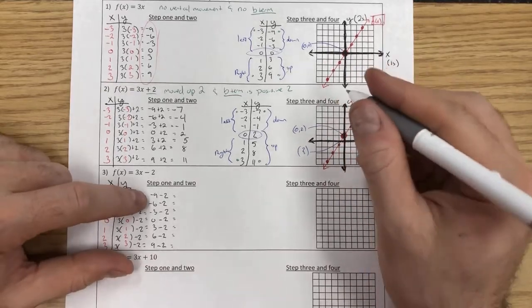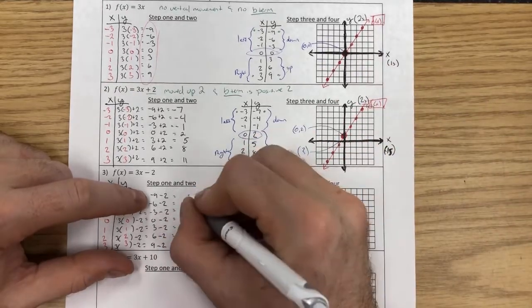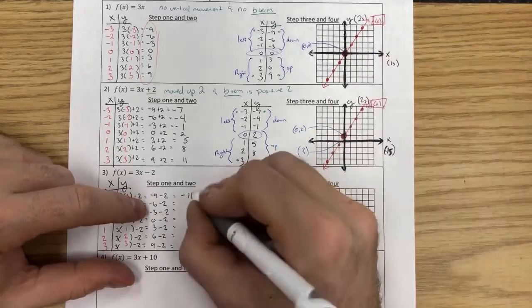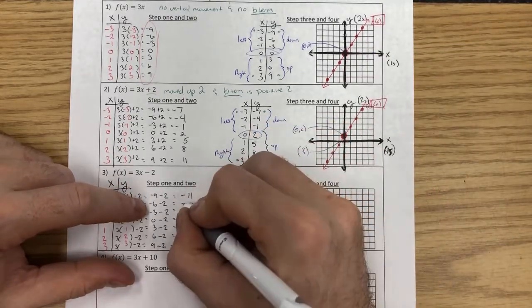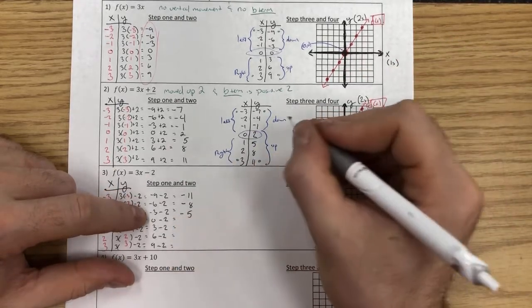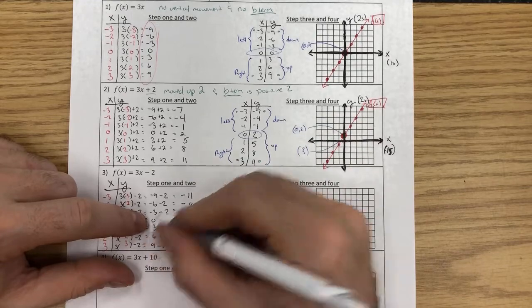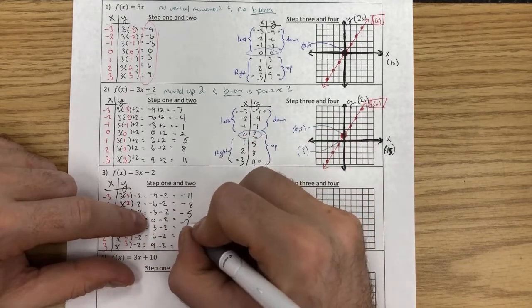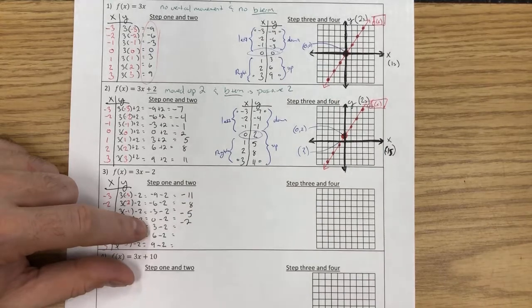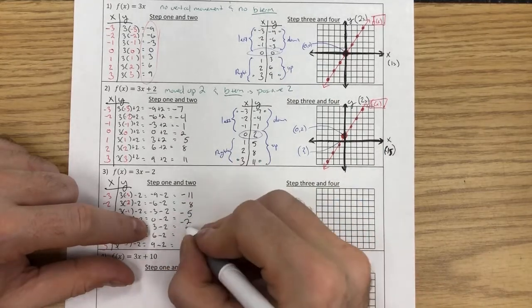So 2 negatives, I'm going to add them together. 11. Keep the sign. 2 negatives, add them together. Keep the sign. 2 negatives, add them together. Keep the sign. That's neither a negative nor a positive, so that's just going to be a negative 2. Now we're back to different signs, so I'm going to subtract. 3 minus 2 is 1.